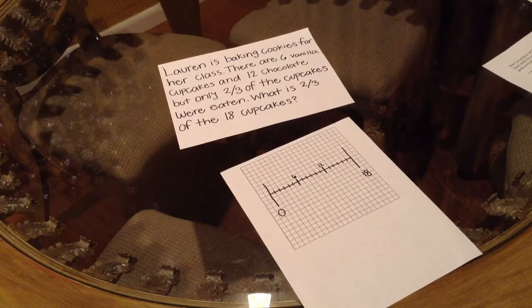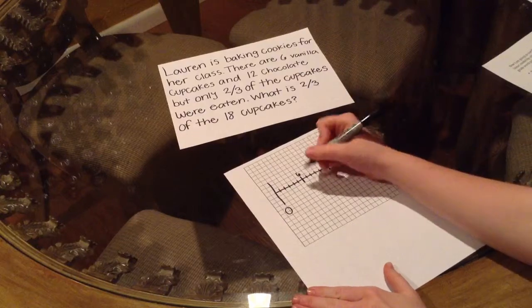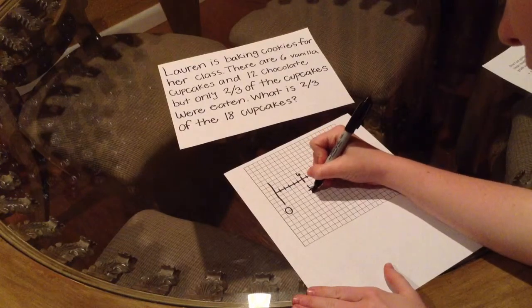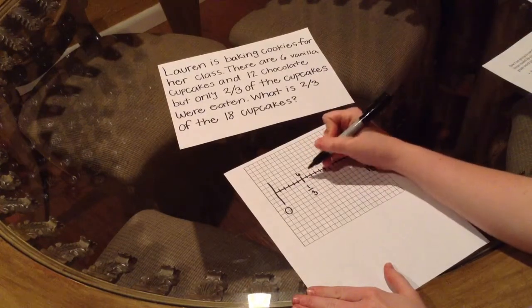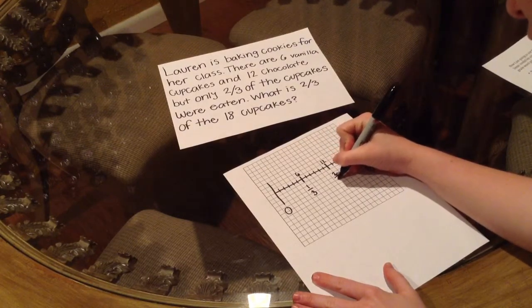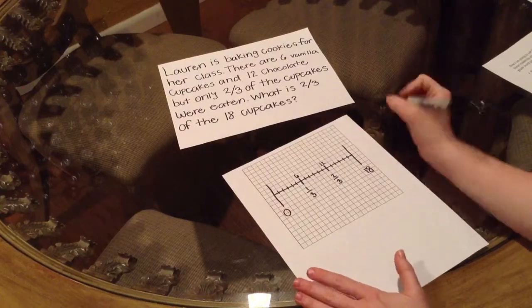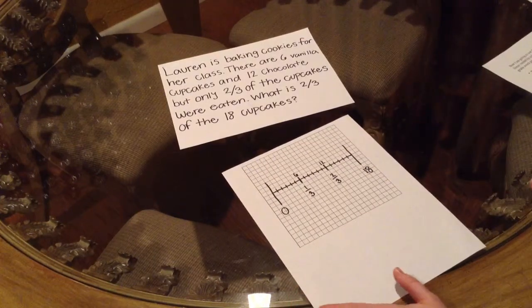Now that I have my line separated into 3 groups, I'm going to write the fraction underneath the tick marks that I extended. So we know that this is 1/3. Then we count to 12, which would be 2/3 of 18. And then 18, which is also 3/3.